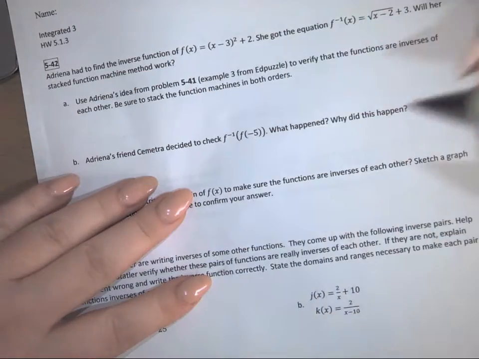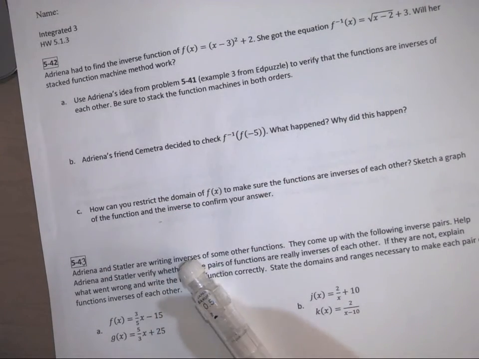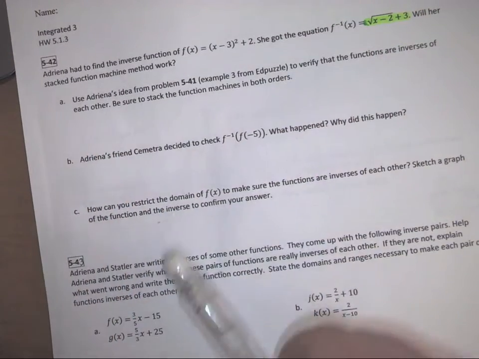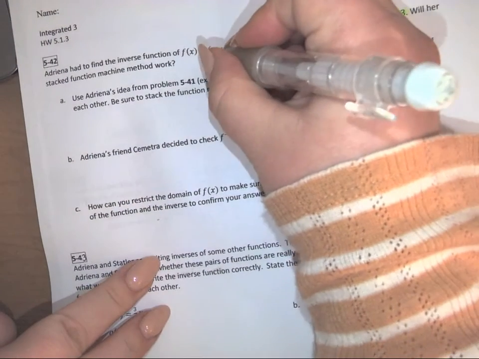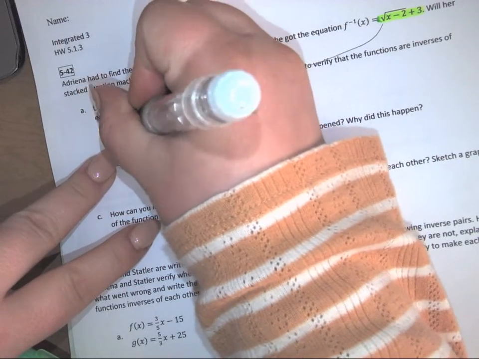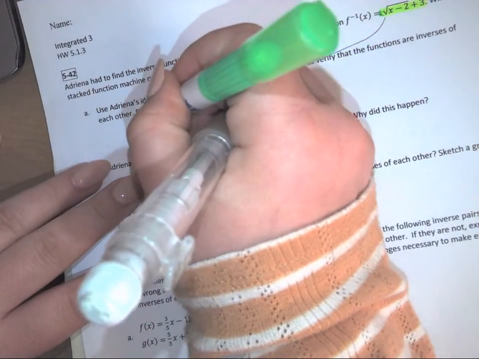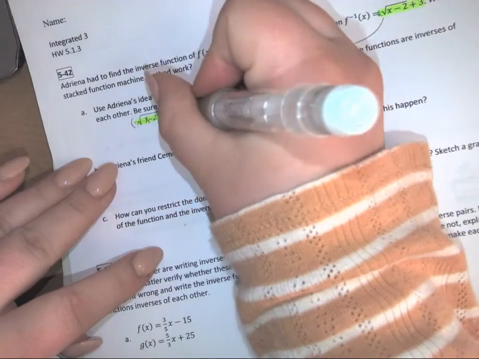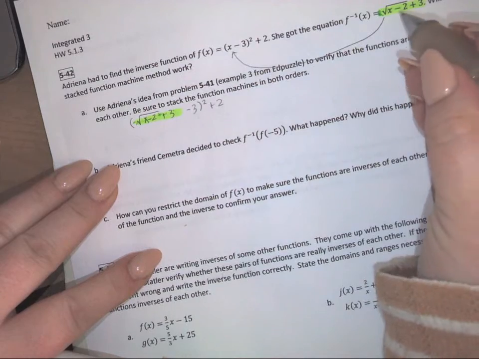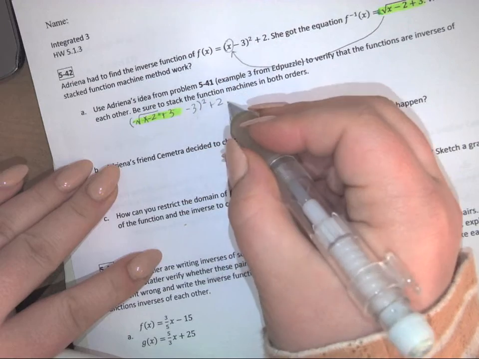So basically you want to plug one of the functions into the other. So just like you can plug this function in for x into there, then you'll get parentheses, the square root of (x minus 2) plus 3, minus 3, squared, plus 2. So I plugged this whole function in for x here, and then you have minus 3 squared plus 2.